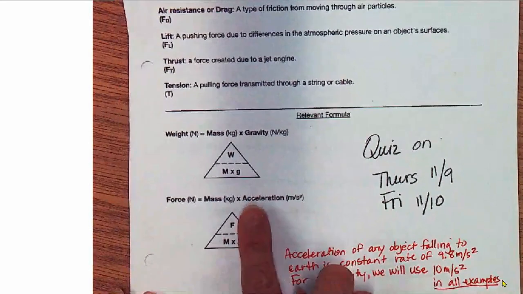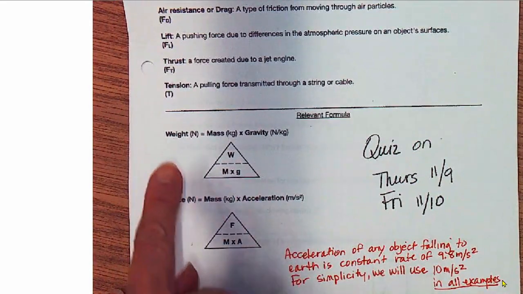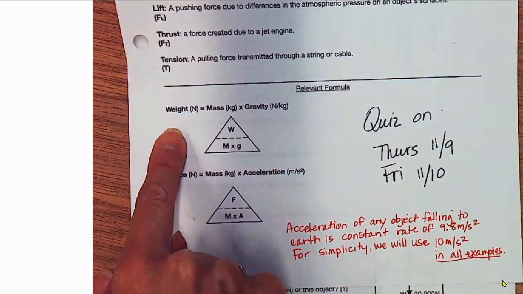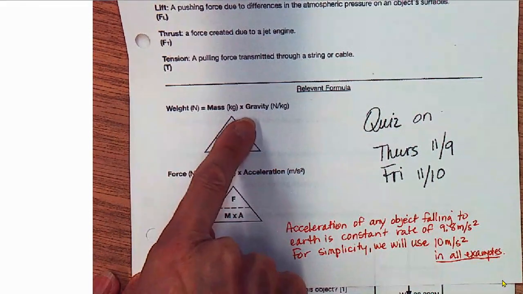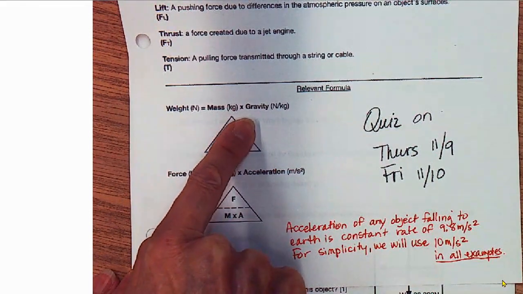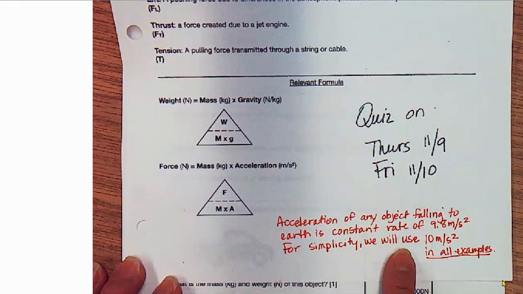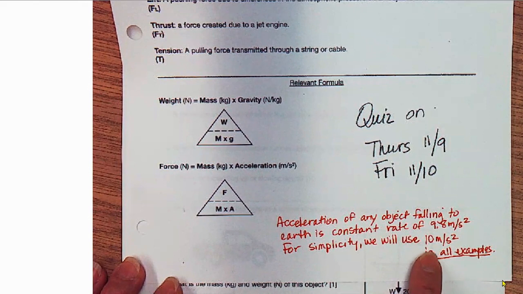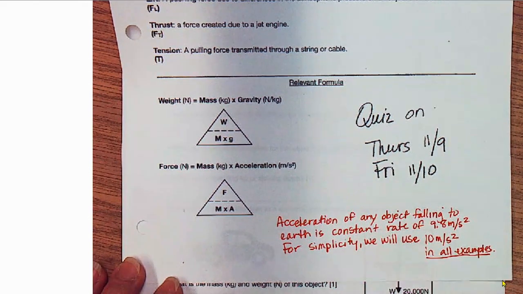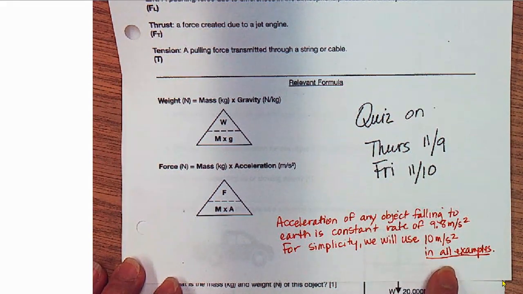Also relevant information that you need is how to solve for weight, which is mass times the force of gravity acting on an object. For simplicity, we are going to use the acceleration due to gravity as 10 meters per second squared in all of our examples.